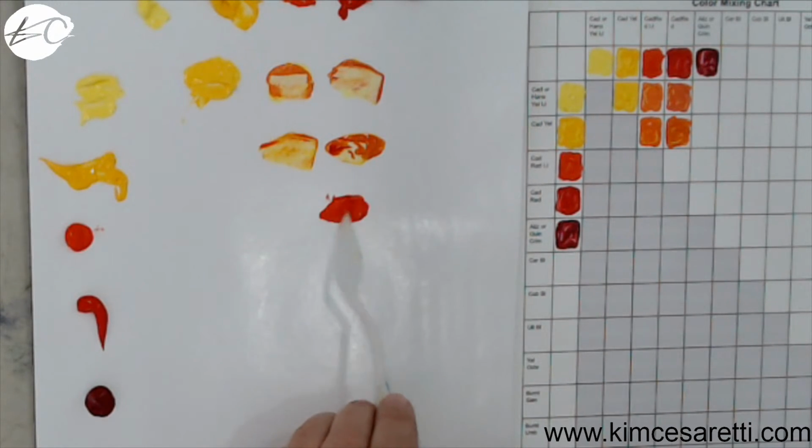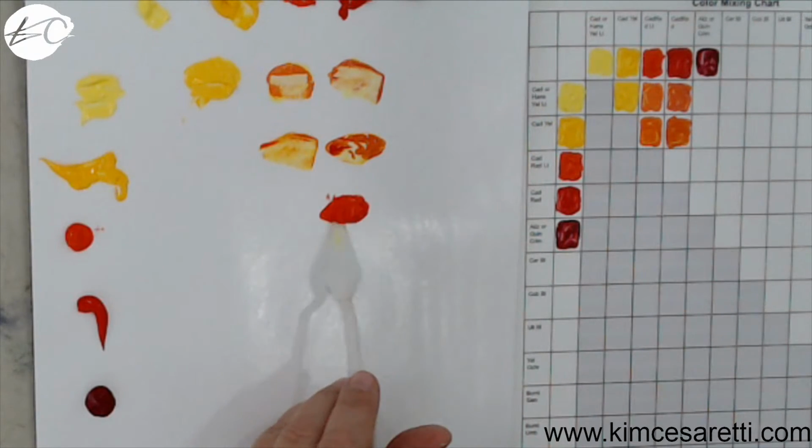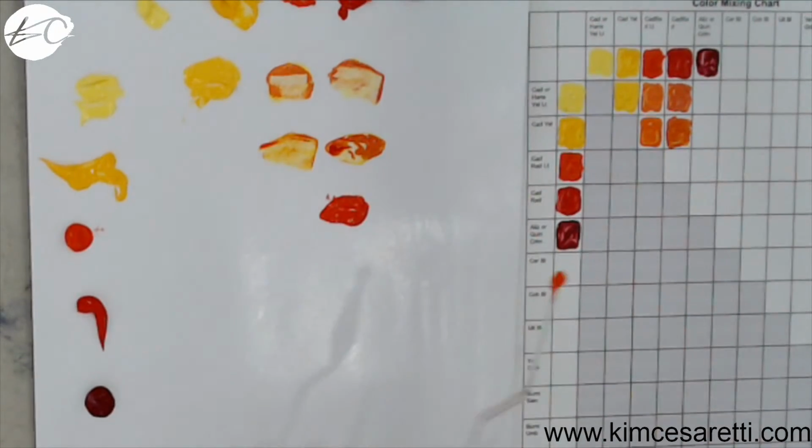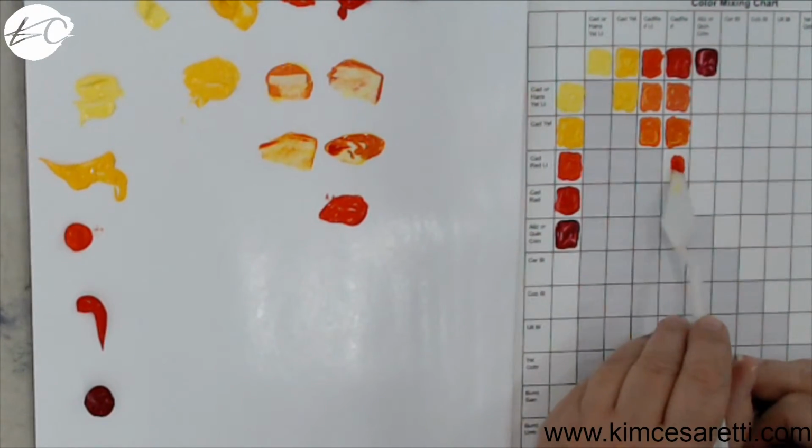That does give a neat red though. I like that. That's a pretty intense red. Having it in between, that's perfect. I like it.